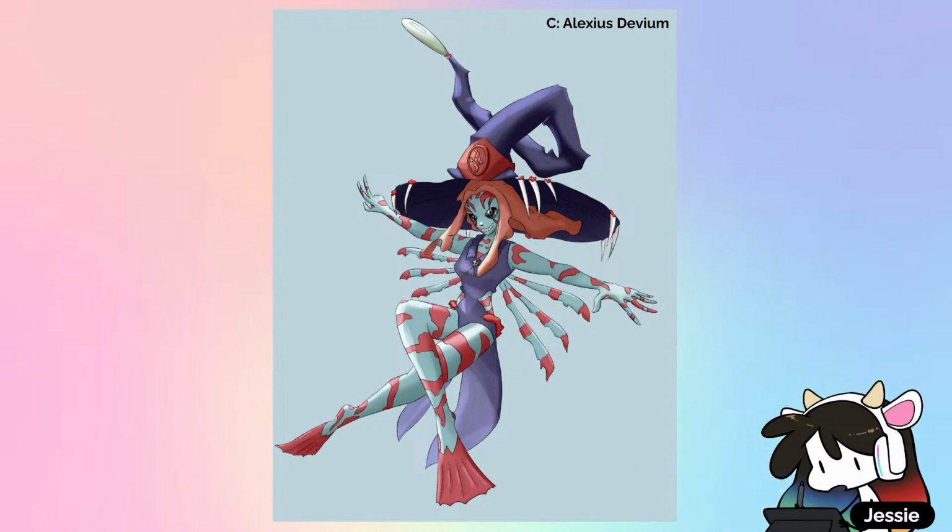This first one, sorry, oh my god. This first one by Alexius Devia. I love this more creative take on a lionfish kind of mer person. You had a version with a background. I think that it distracted from the character, so I really like that you included just the character by themselves. I really love this.